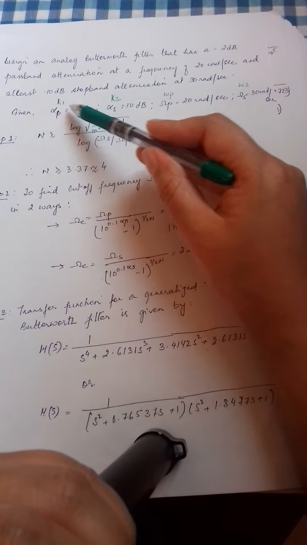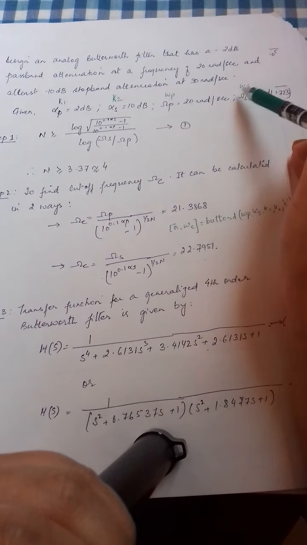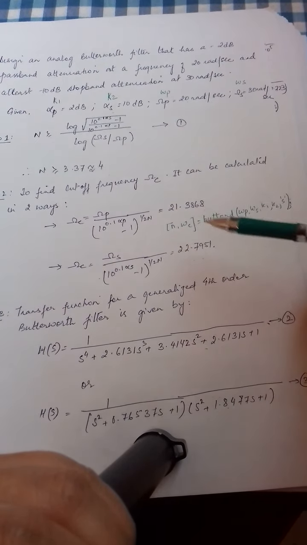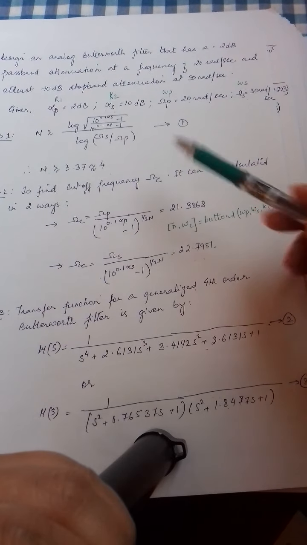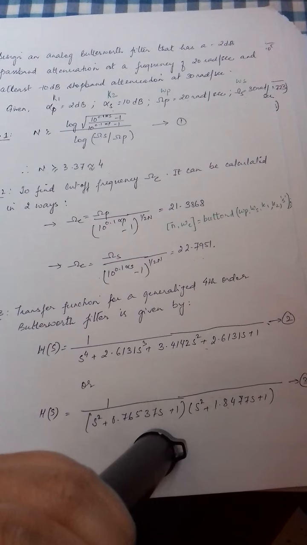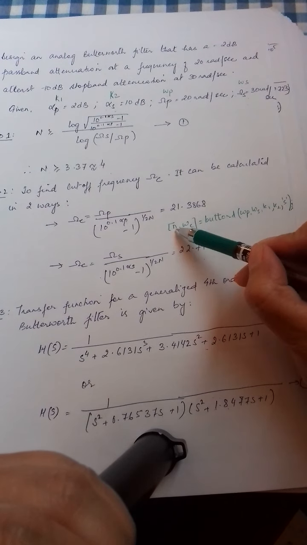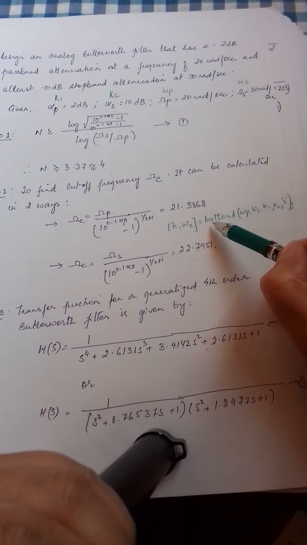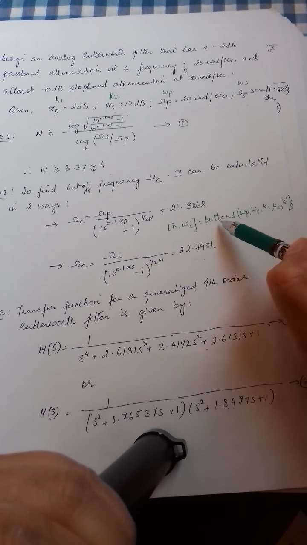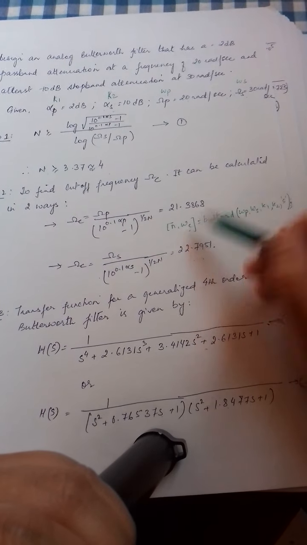So in the program, I'll write k1 is equal to 2, k2 is equal to 10, omega p is equal to 20, omega s is equal to 30. So to calculate the order, we do it using the formula. But in Matlab, there is a function which gives you the n and omega c directly. So this function is called Buttord, B-U-T-T-O-R-D. This will give you the order and the cutoff frequency.